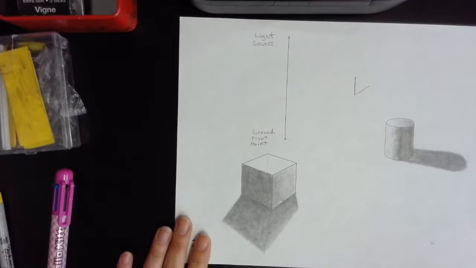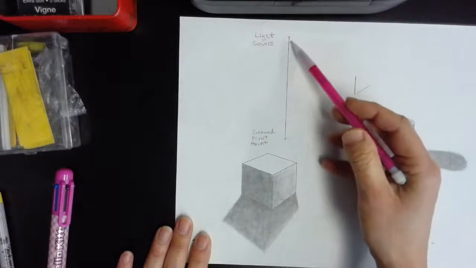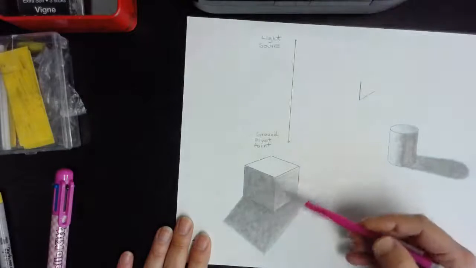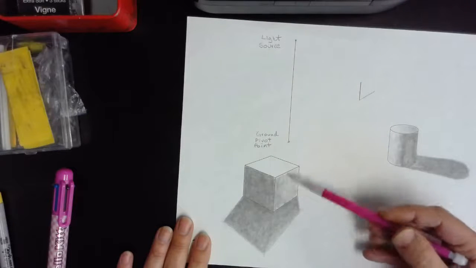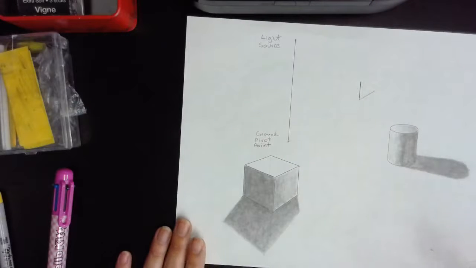Okay? And then I want you to shade it accordingly. If the light is here, then this would be the darkest. This would be your medium tone, and this would be the lightest. You can just leave it white or make a very light gray.